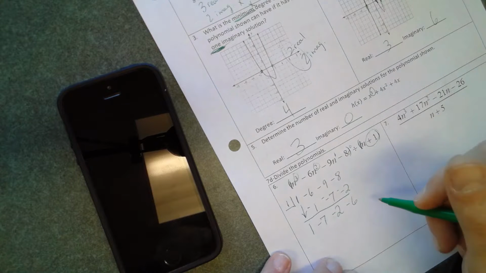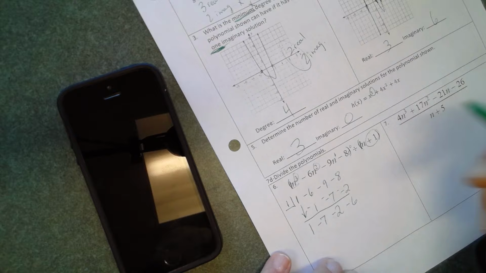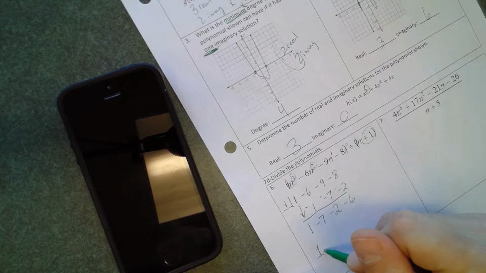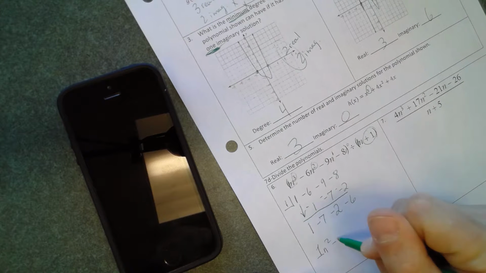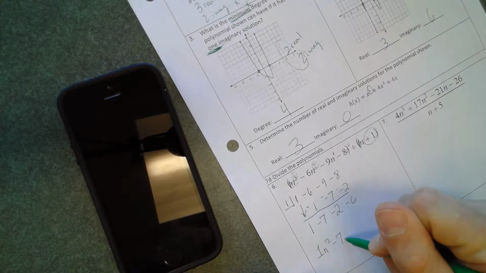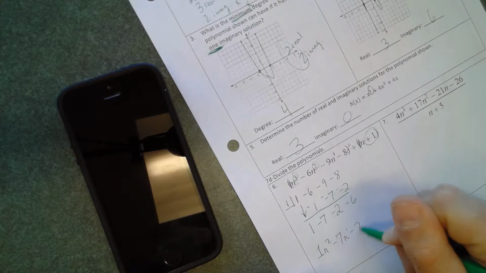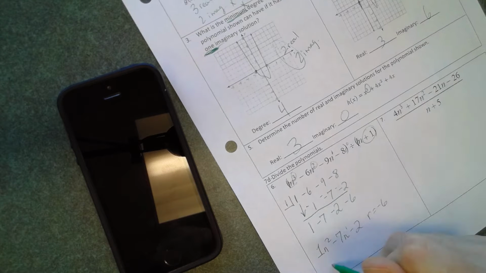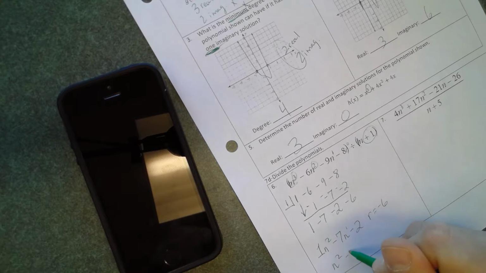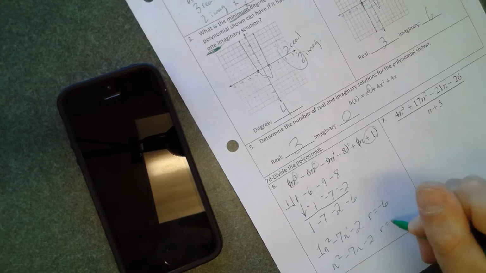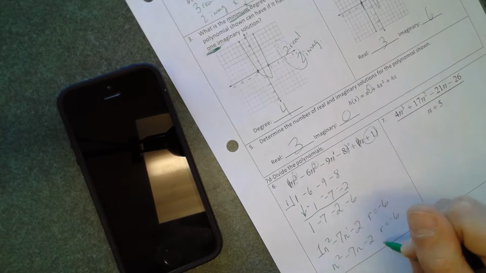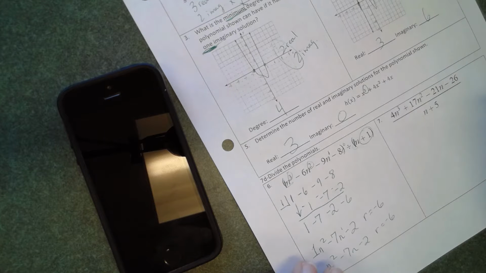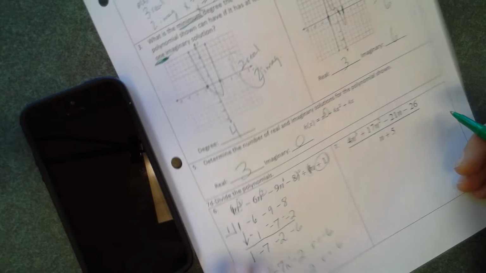Alright, so we look, n to the third divided by n is n squared. So our first coefficient here, our 1, will be at n squared. Then we're going to step it down by 1 on the exponents, so 7n to the first minus 2, and our last number is a remainder of negative 6. We can clean this up a little bit. N squared minus 7n minus 2, and it's a remainder of negative 6. You could do that, or you could do minus 6 over n minus 1. Either way. Alright, next problem, I'm going to do the exact same thing.